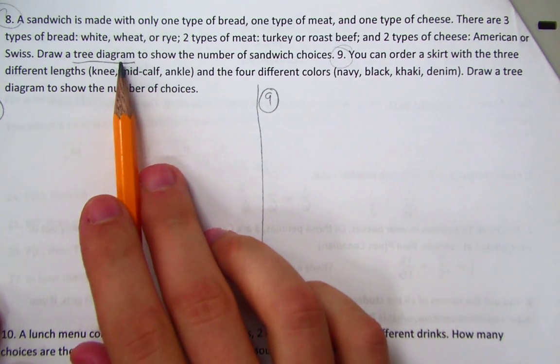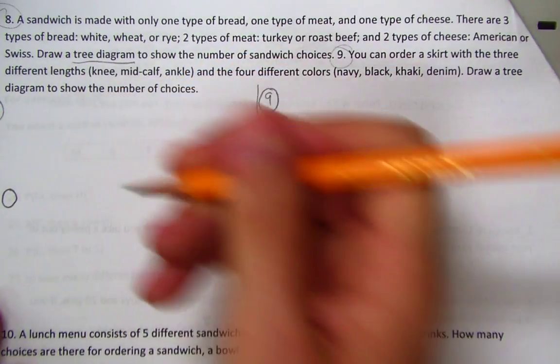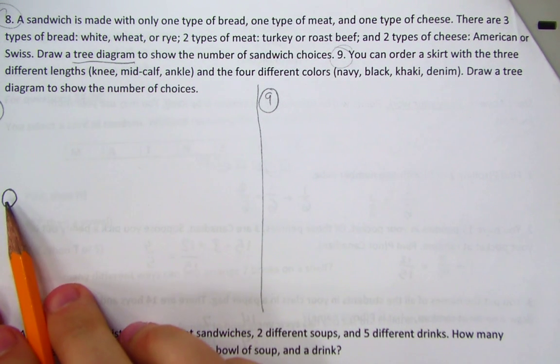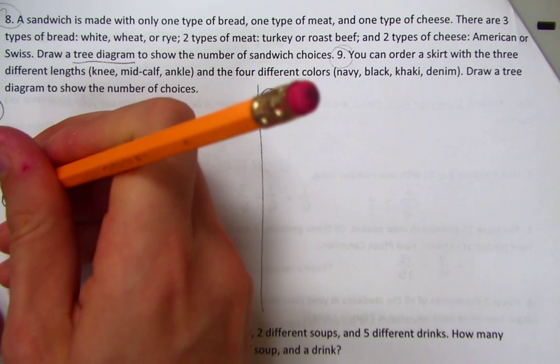A tree diagram starts off with one branch over here, to the top of the tree, if you will. That represents the first event. In this case, this can represent choosing the bread. So I'll label this B for bread.